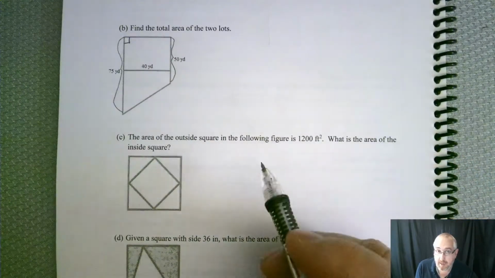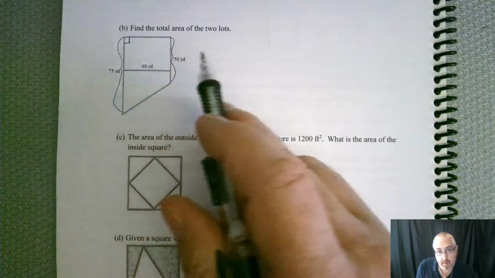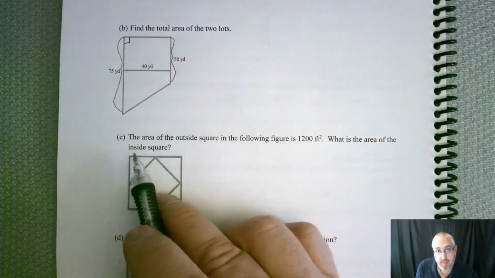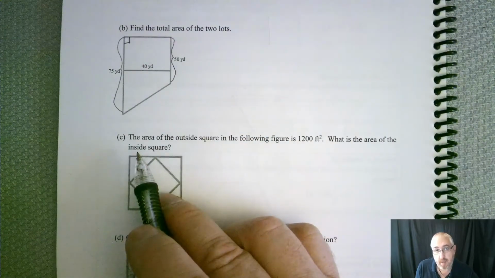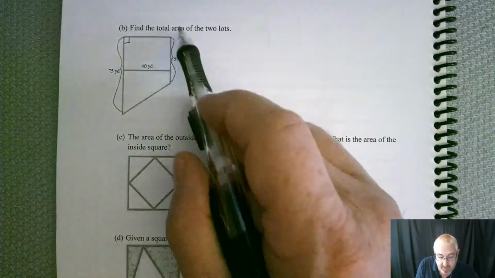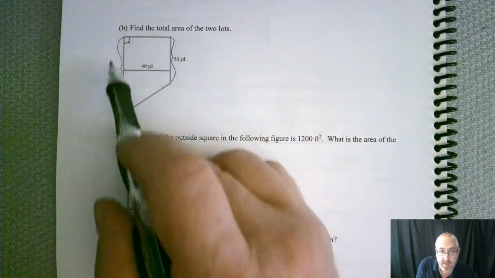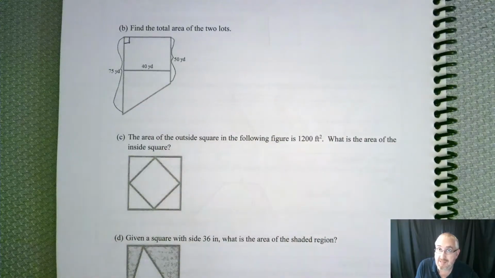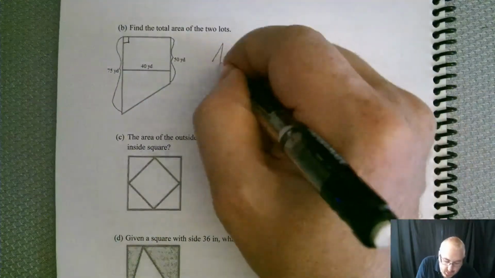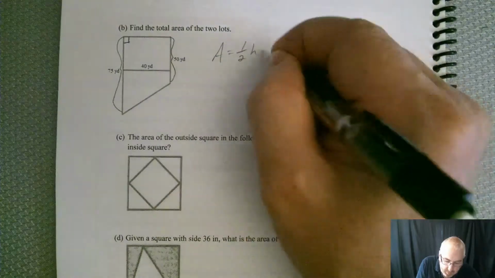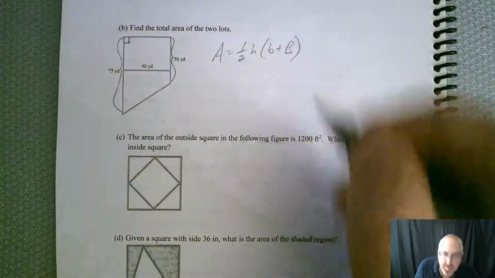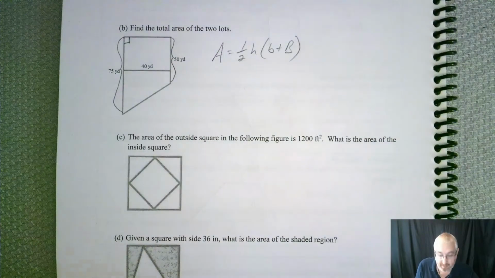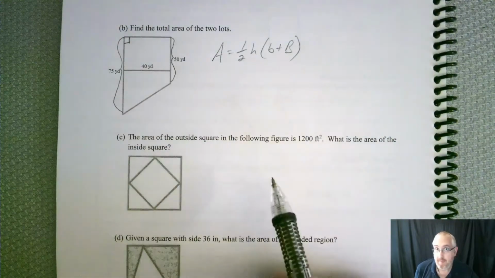But look at the entire shape. The entire shape is a trapezoid. Since we know the entire length of this side and the entire length of this side, those are our two parallel bases. So we can use the trapezoid formula once, and that will take care of the entire thing.